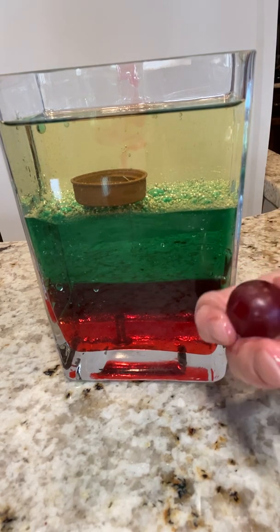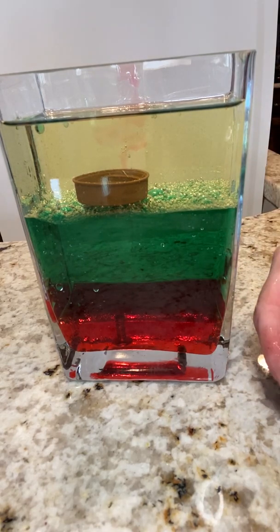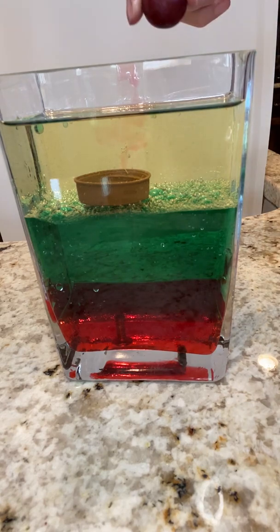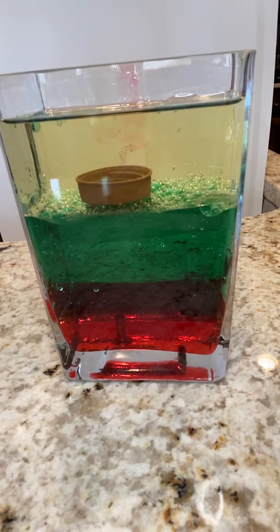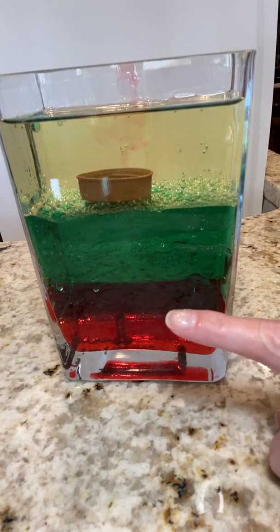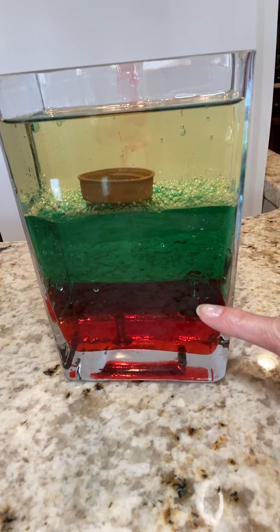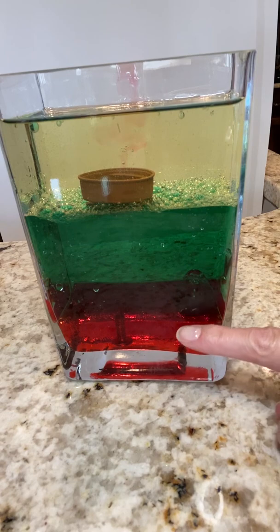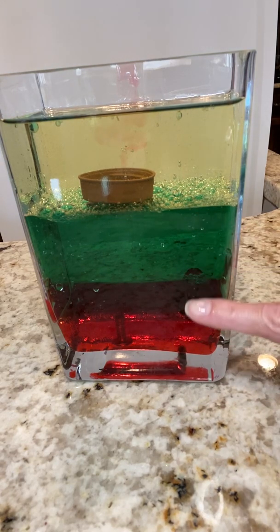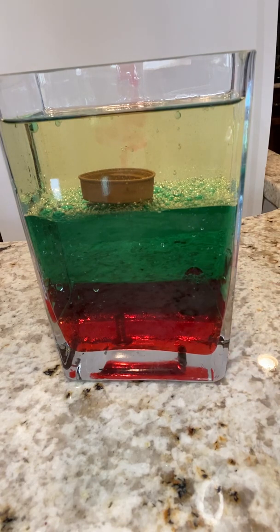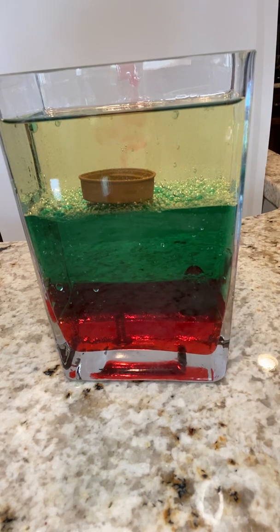Okay, let's try a grape. Here we go. What do you think is going to happen to this grape? Do you think it's going to float? Do you think it's going to sink to the bottom? Let's find out. Wow! I hope you can see this well on the computer here, but we have a grape that is sitting on top of the Karo syrup. That little round ball right here must be less dense than the Karo syrup, but more dense than water. And that is why it is sitting on top of the Karo syrup at the bottom level of the water.